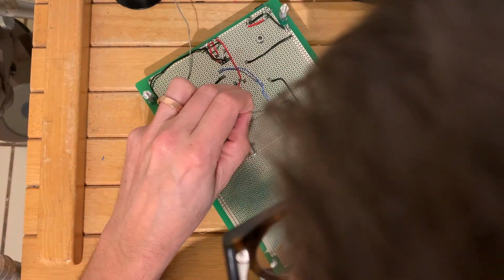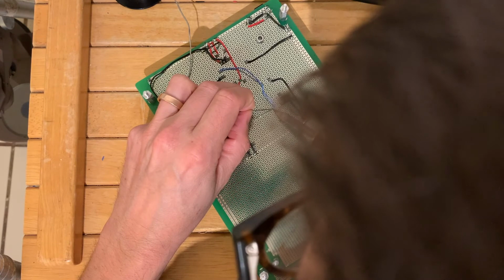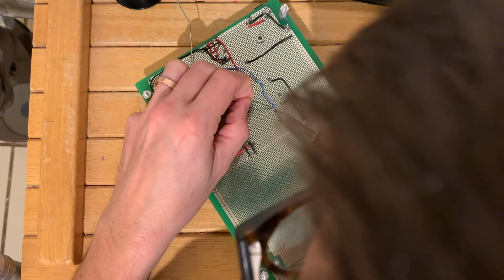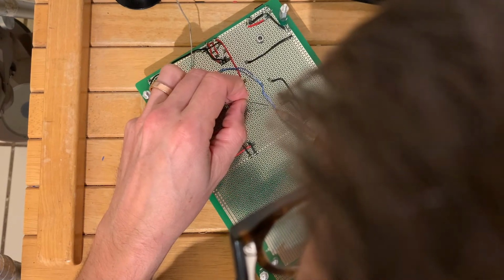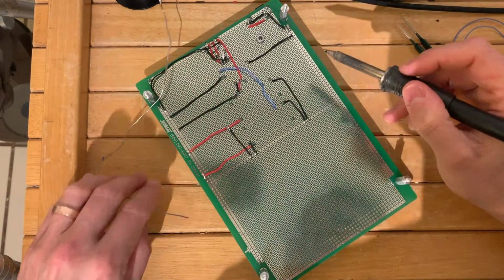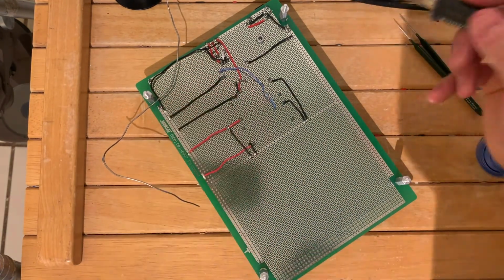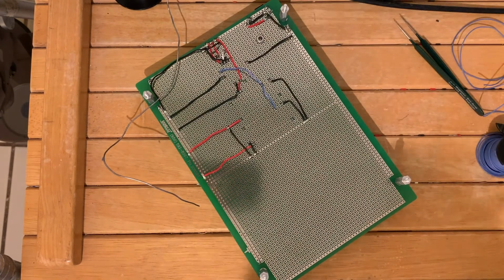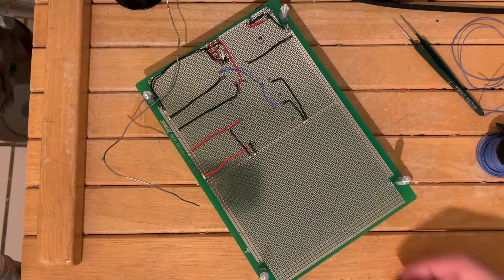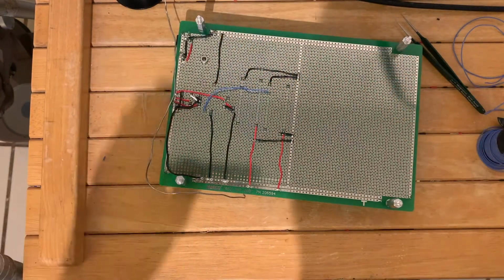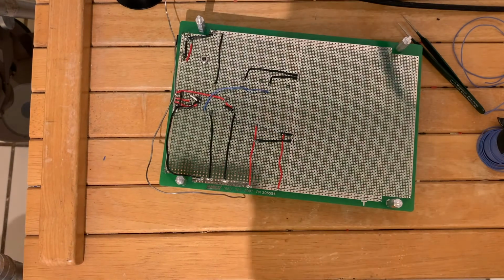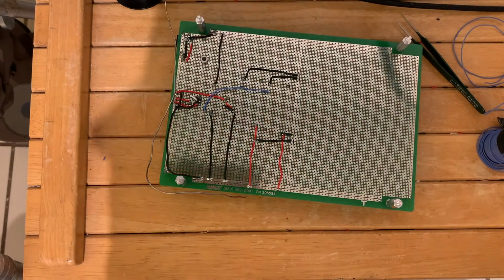Now I'll just put a little solder joint on there, and hopefully it'll stick. Cool. All right, well, we got D0 hooked up. So we're only gonna solder D0 through D7. We're not gonna use the full 16-bit data bus. We're just gonna do 8 bits because it's just a lot fewer wires to solder.